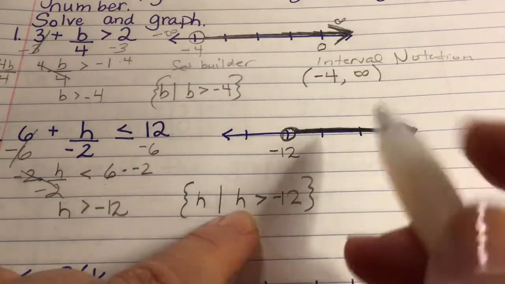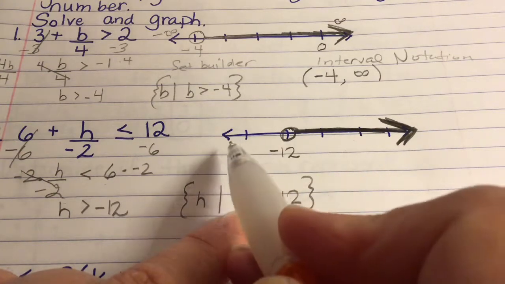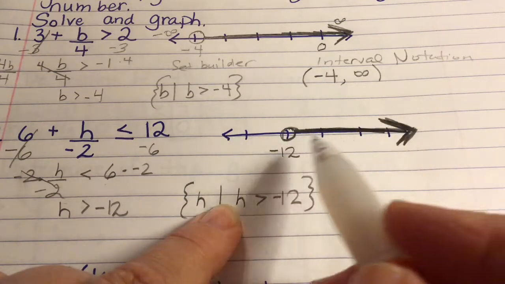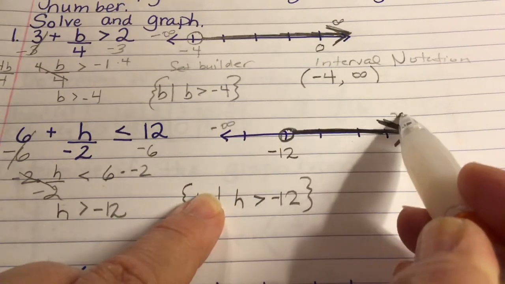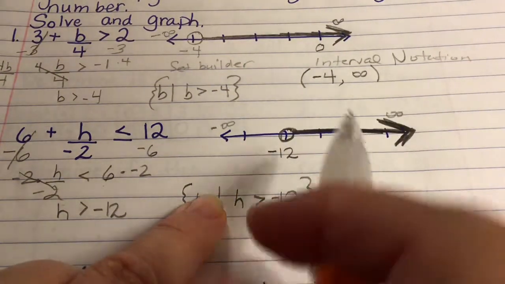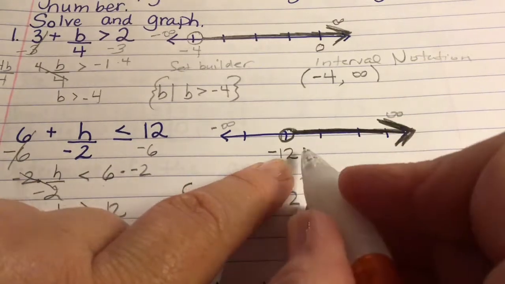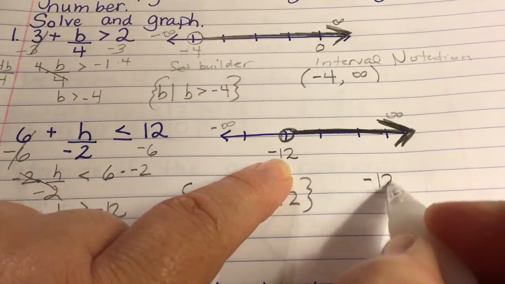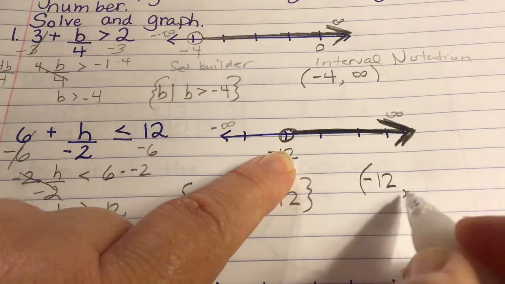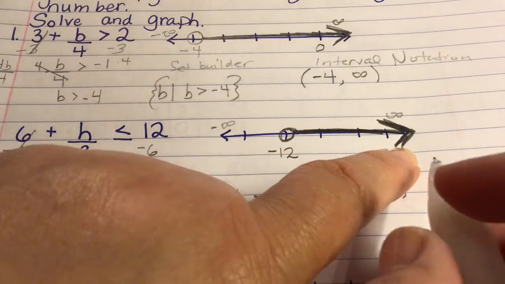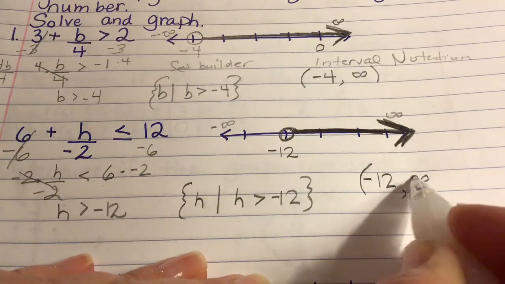Let's look at the interval notation here. Let's read this number line from left to right. Remember, this is negative infinity on the far left, positive infinity on the far right. Where does my number line start being shaded? It starts at negative 12. Negative 12 is not included, so you'd put a parenthesis. And where does it stop being shaded? It never stops.